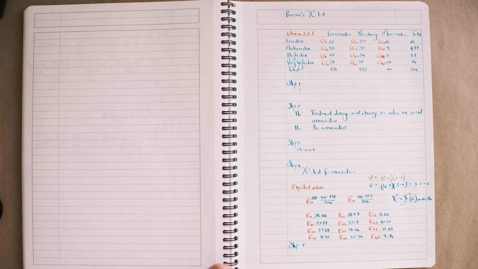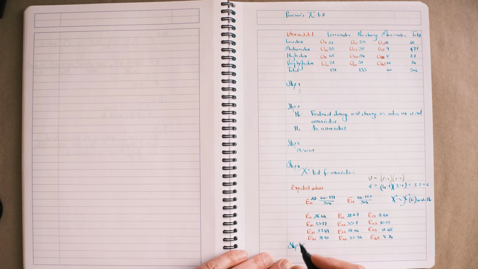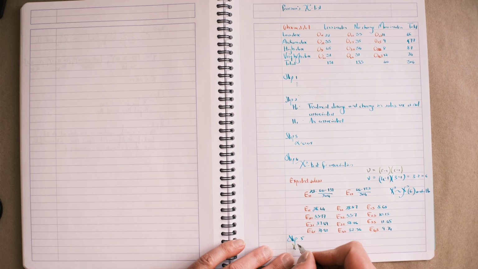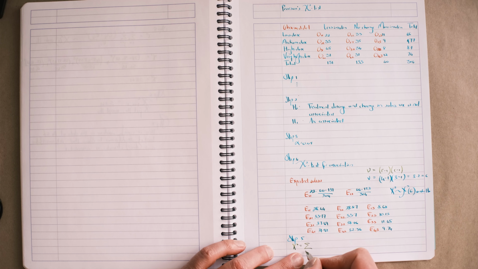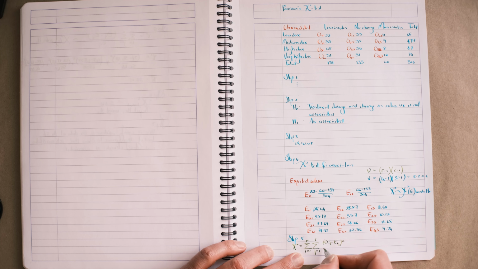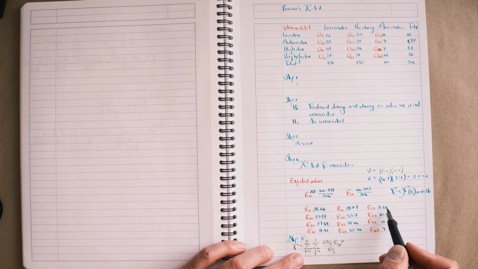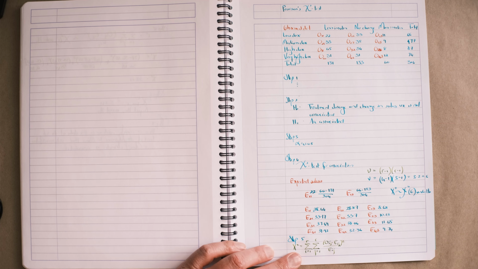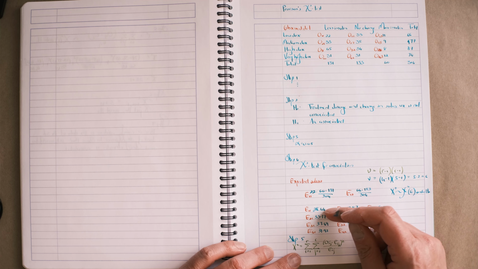So I just want to squeeze in step number 6, because what you will have to do is the following. Let's have a look. Get the right pen. Remember our X squared statistic. X squared is going to be the sum over i equals 1 to the number of rows, sum over j equals 1 to the number of columns of O_ij minus E_ij, squared, divided by E_ij. That just means we're going to go through all the rows: row 1, column 1, column 2, column 3, then jump to the next row, and so on. And I just have to take observed 22 minus expected 28.44.